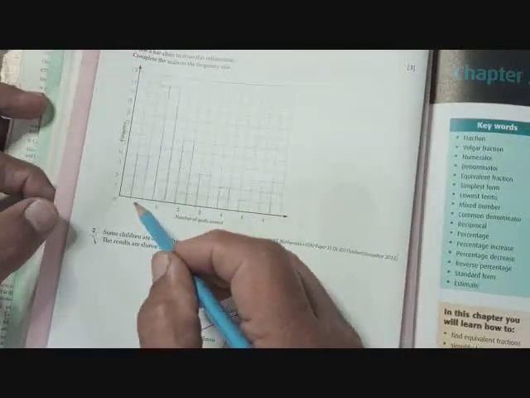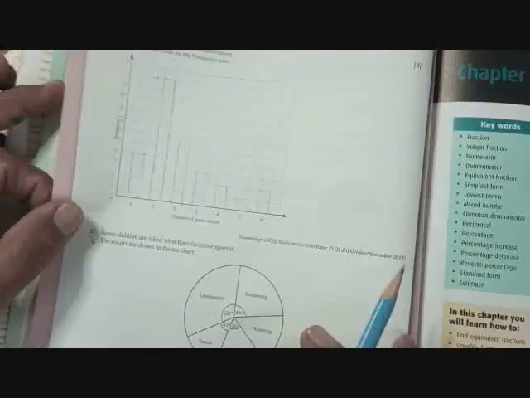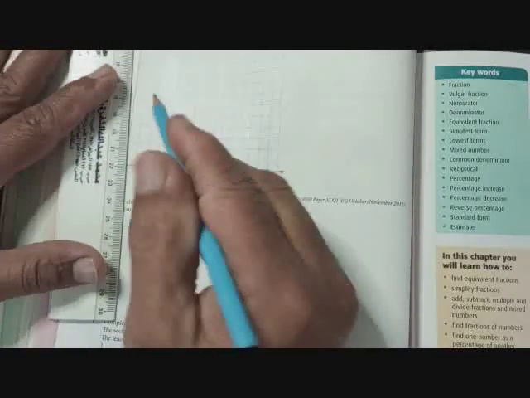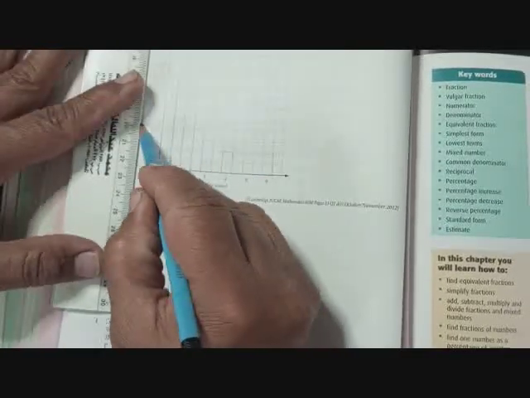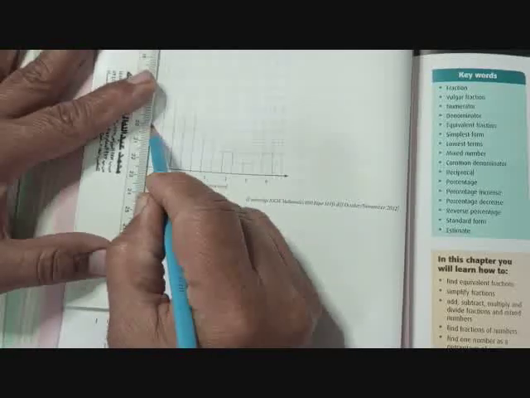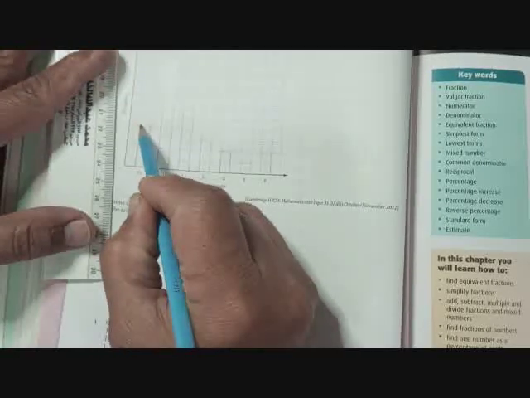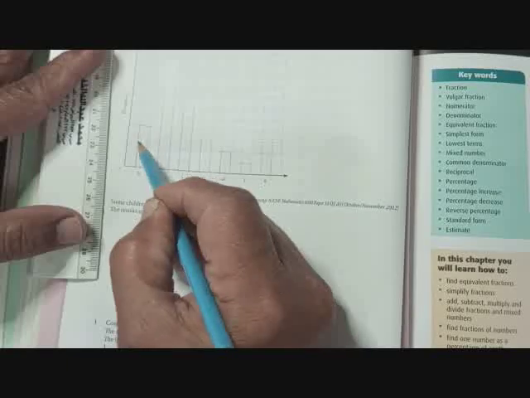Now zero goals are in 4 matches. 1, 2, 3, 4. So just draw it like this, and now you can color it.